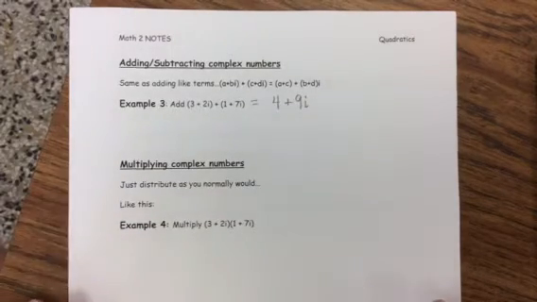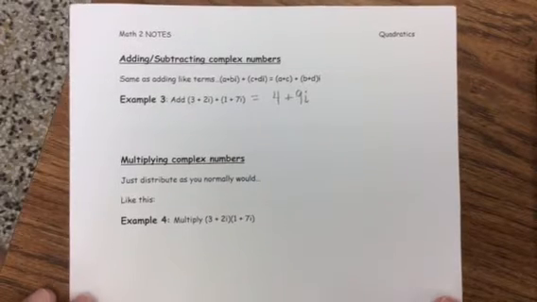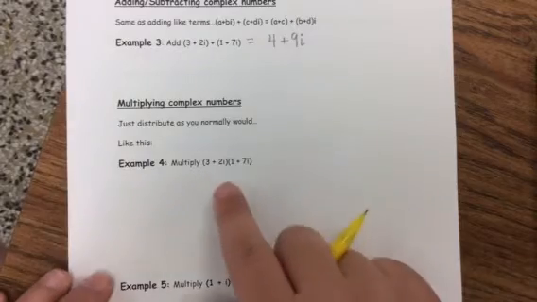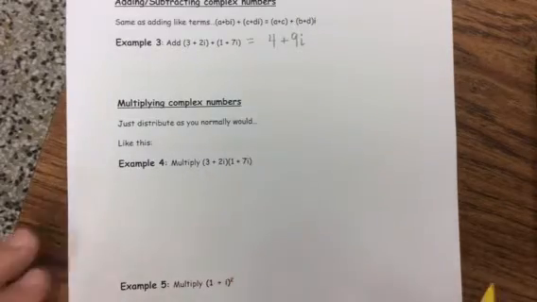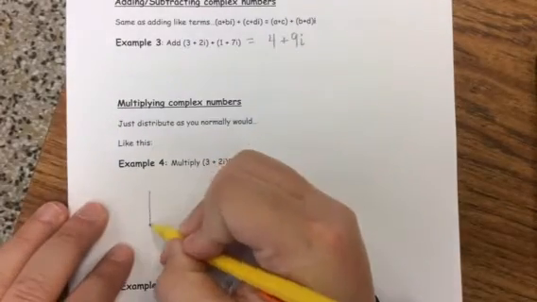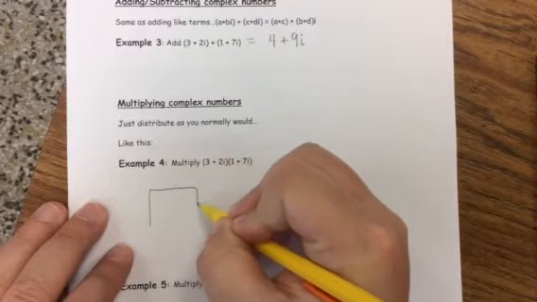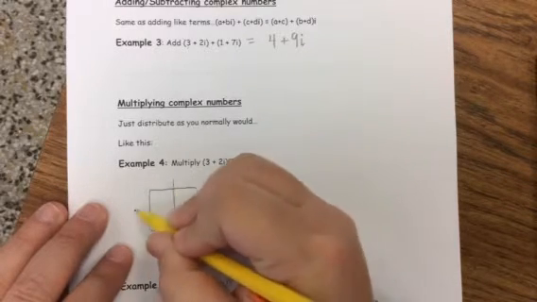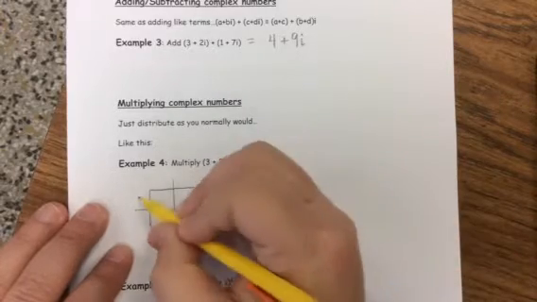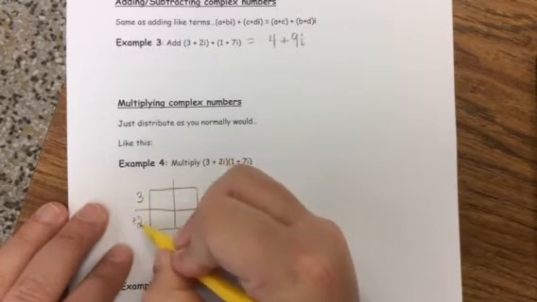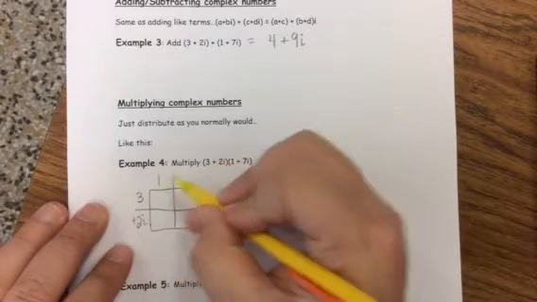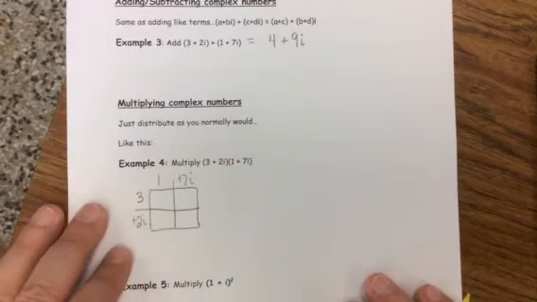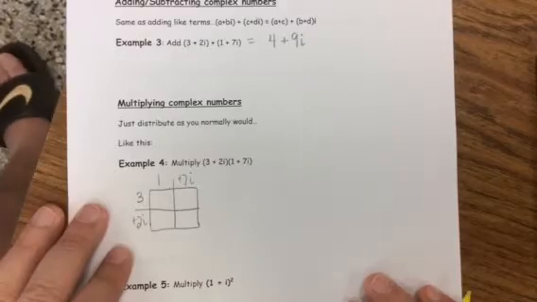Multiplying. If I wanted to multiply these, you're going to do it just like you would if this was an x or y or any variable. You guys know I like the box method. So I've got 3 plus 2i. I got 1 plus 7i. And again, you just got to see where they cross. Where they cross, you multiply them and put them in the box.